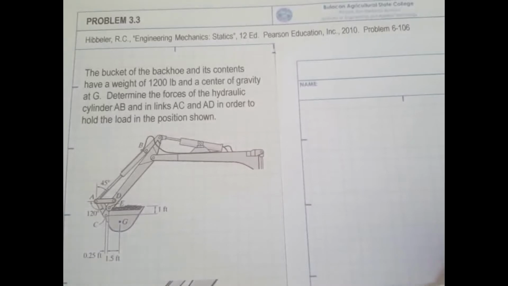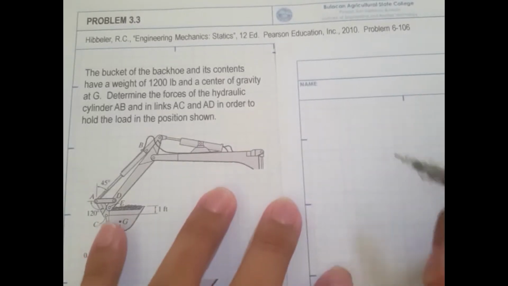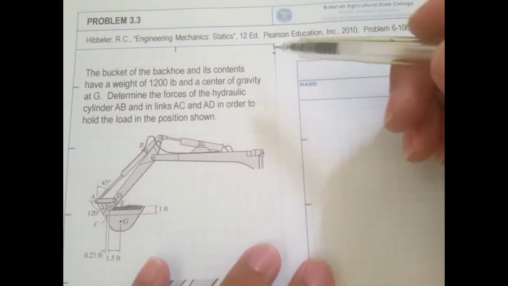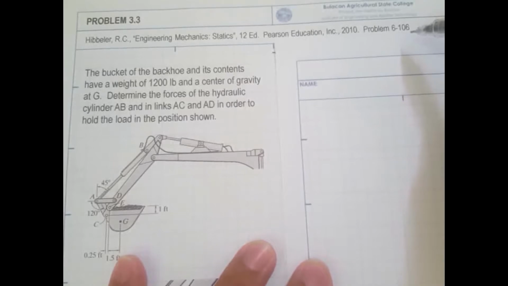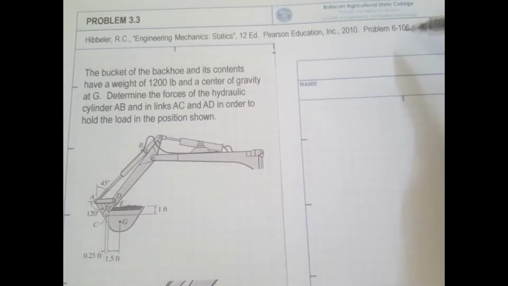Hi there once again, and we'll be doing another sample problem for this topic in load analysis. This problem is taken from the textbook of Hibbeler, Engineering Statics, and this is specifically problem 6-106.